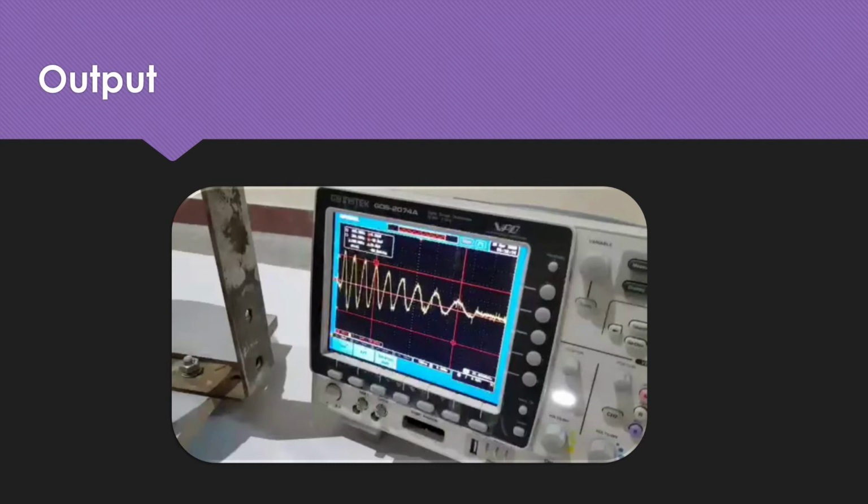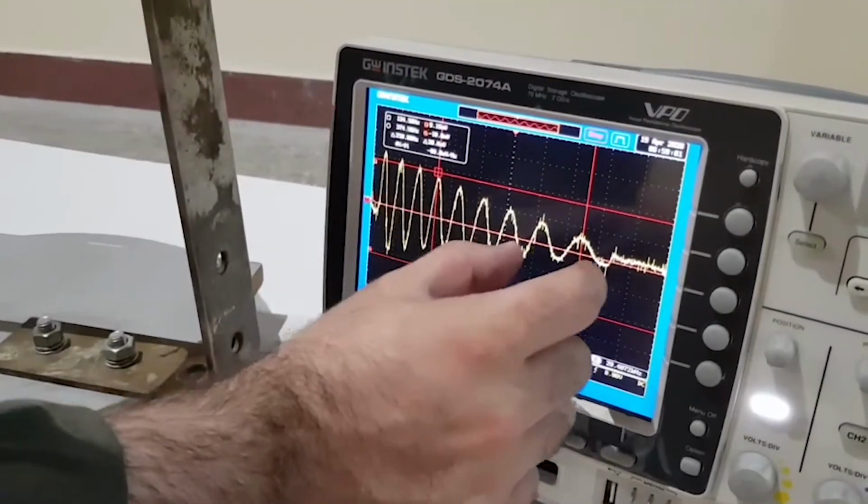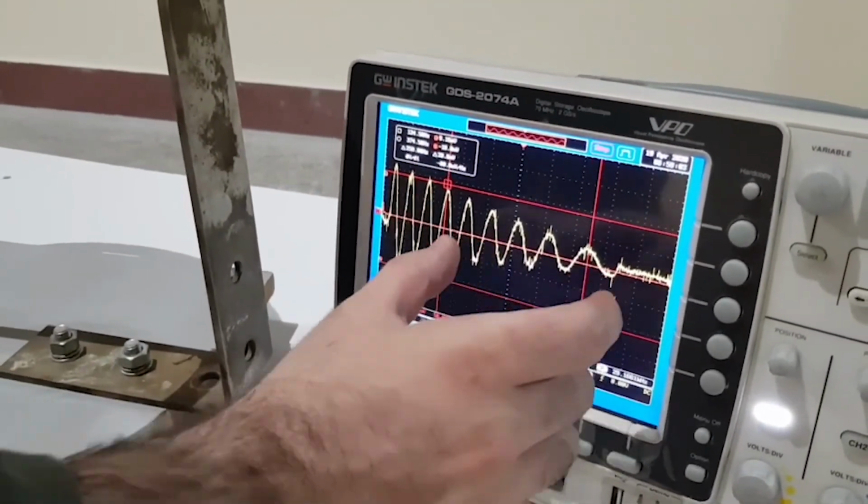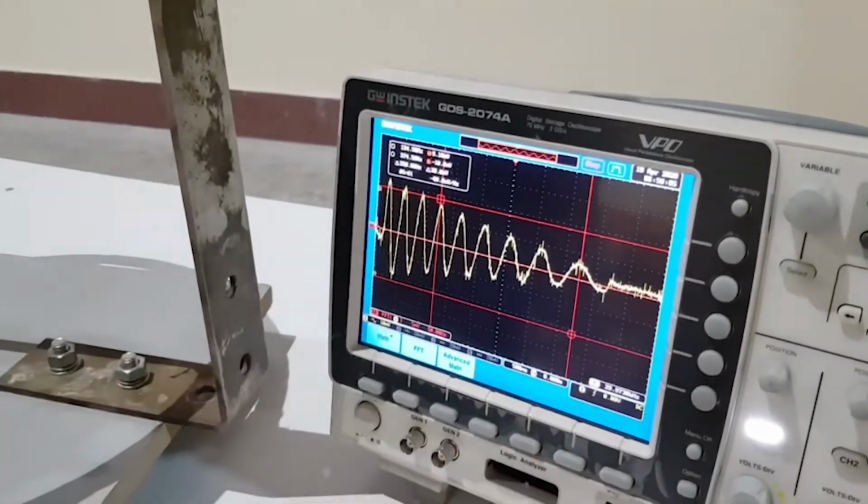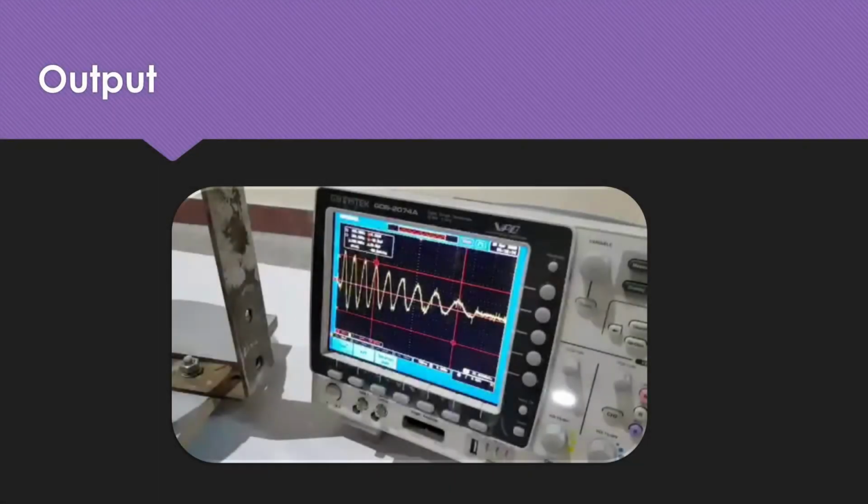Also, you can see that the frequency of the sinusoidal waveform is decreasing, or the time period is increasing. That's also due to the decreasing speed of the loop, because the frequency of the generated voltage is related to the speed of rotation, the same as in real generators.